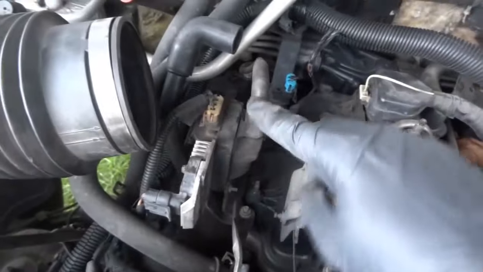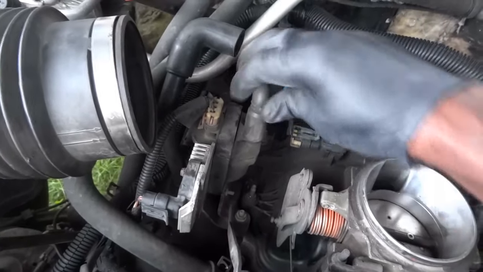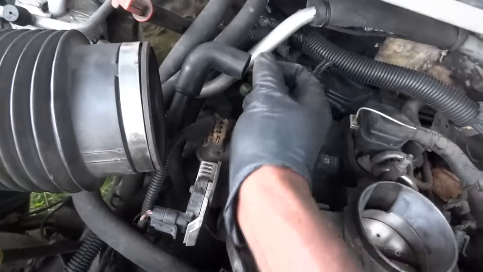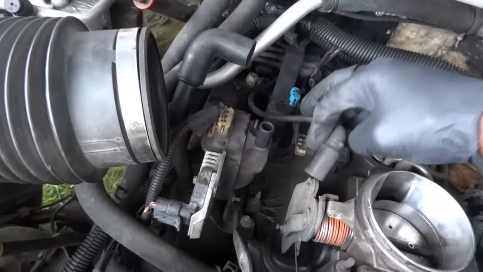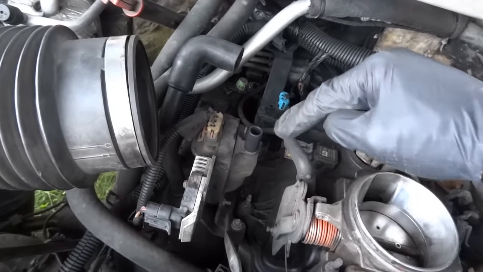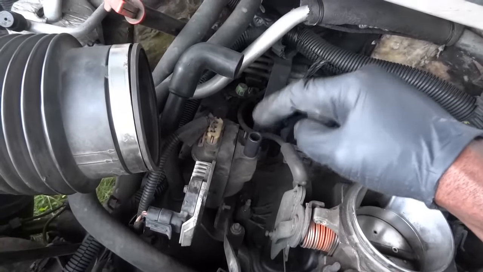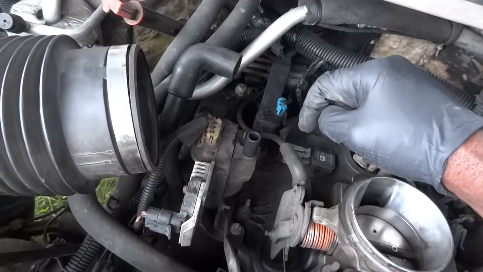The first thing I'm gonna do is test the ignition coil. So I'm gonna disconnect the ignition coil high voltage wire. I'm gonna grab a test light and connect it to ground. We're gonna put a test light here, and while we're cranking the engine we should see spark jumping out of this coil.